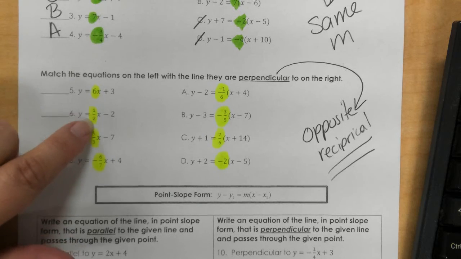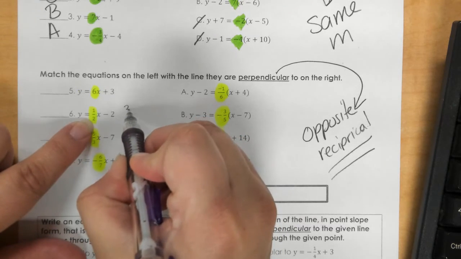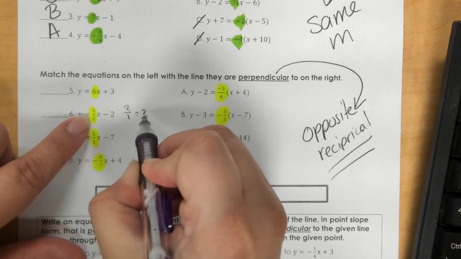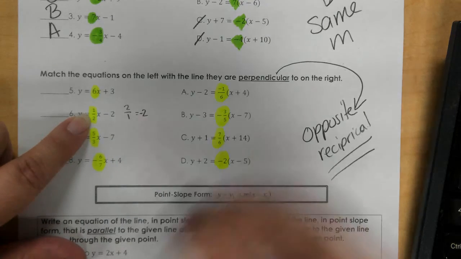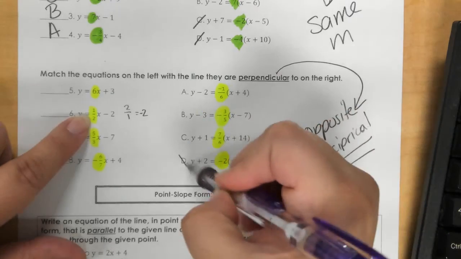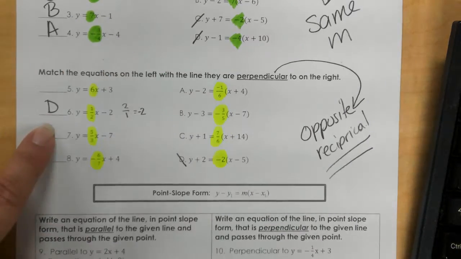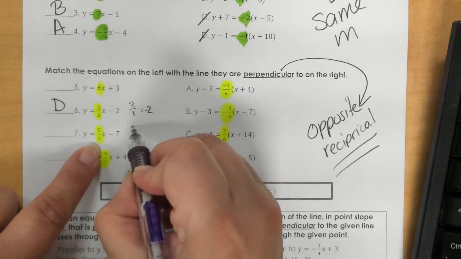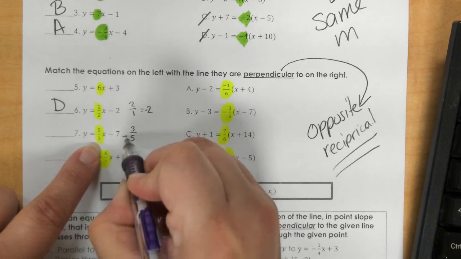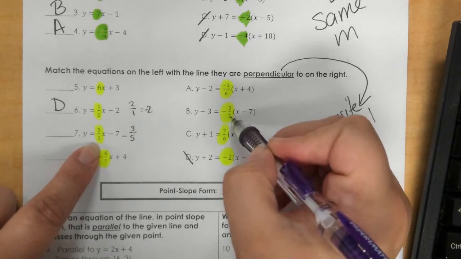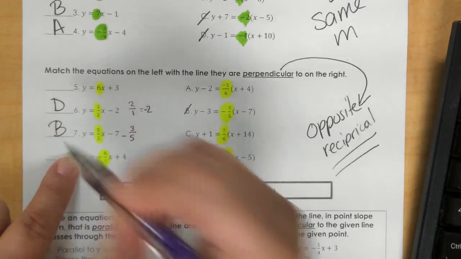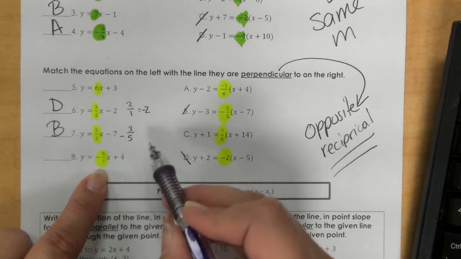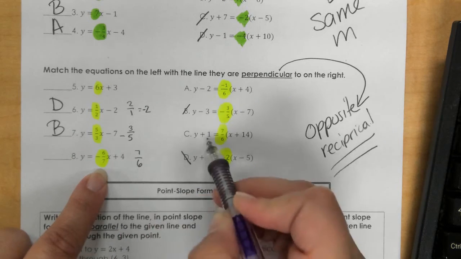So if I've got 1/2 and I flip that, that's 2/1, and that equals 2. And then I need to make that the opposite sign, so it's -2. So if I look through, D is -2. Okay, so for 5/3, I would have to flip that to be 3/5, and then I make it negative. So that's B. For -6/7, I'd make it positive, and then I'd flip it and make it 7/6, which is C.